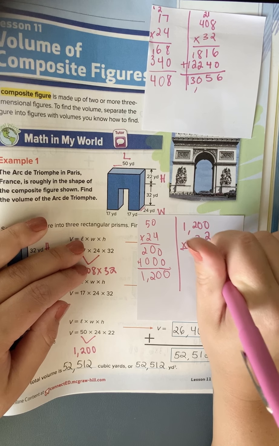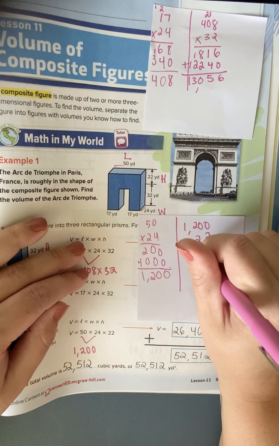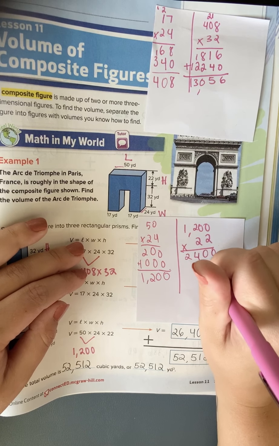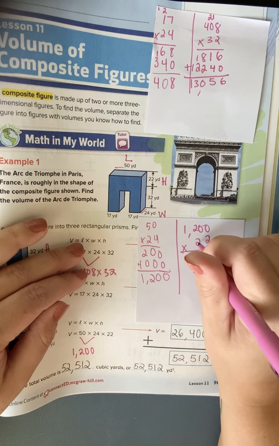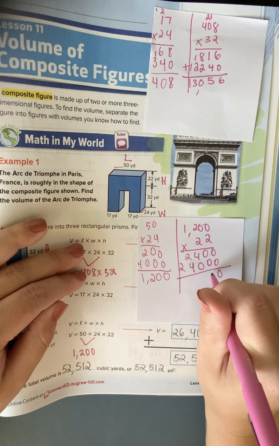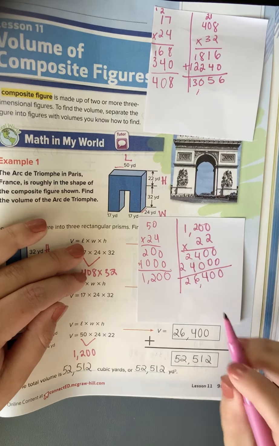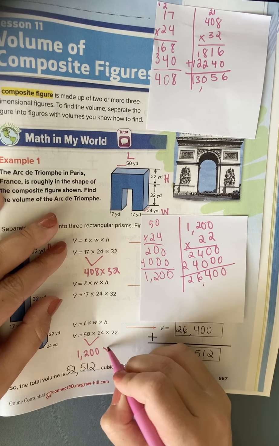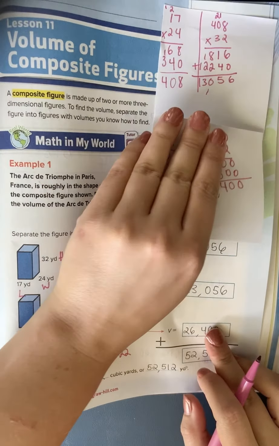2 times 0 is 0, 2 times 0 is 0. 2 times 2 is 4, and 2 times 1 is 2. Put our 0. 2 times 0 is 0, 2 times 0 is 0, 2 times 2 is 4, 2 times 1 is 2. Add straight down, and we get 26,400, which is what they got, as you can see right here.